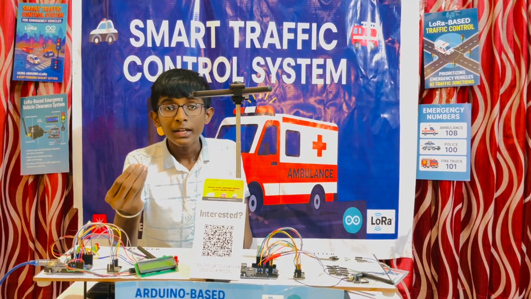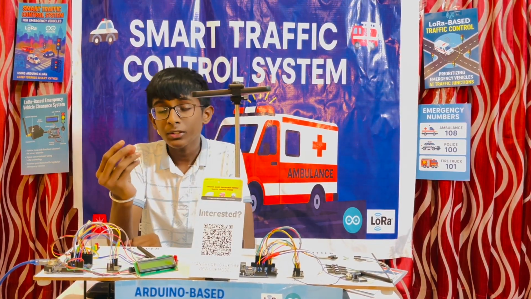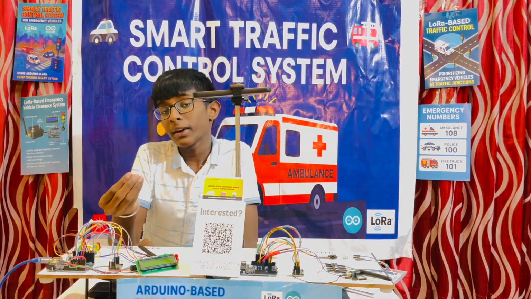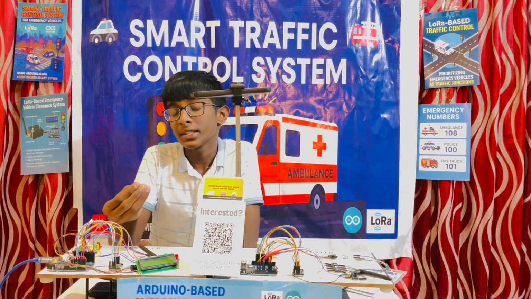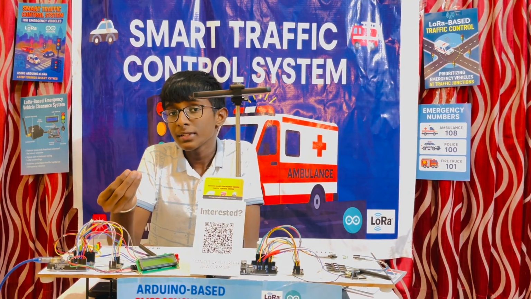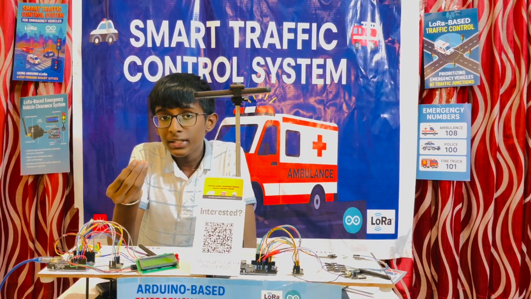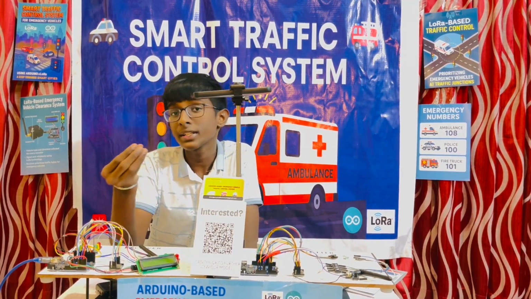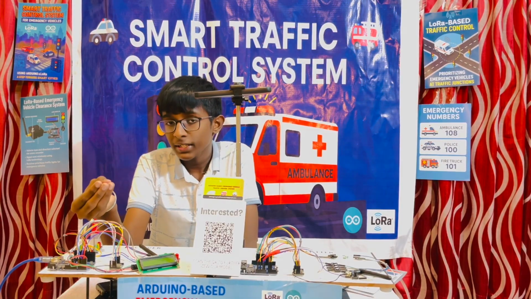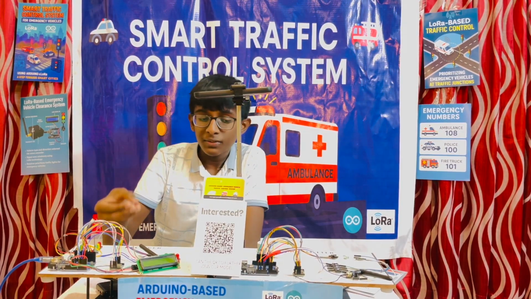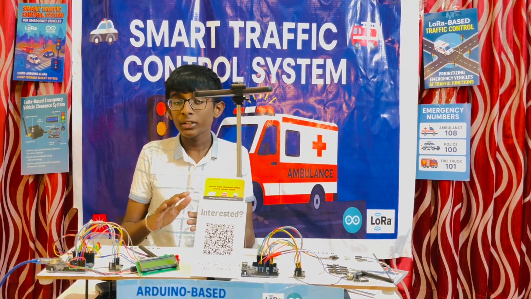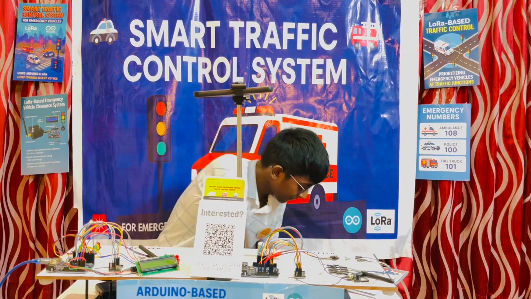Basically my model has two main subparts, that is the transmitter and receiver. I'll tell you what a transmitter and a receiver are. We know radios, right? The radios get the data from the satellite. So here the satellite is the transmitter and the radio is the receiver. The radio receives the data from the satellite. So here the receiver receives the data from the transmitter, and in basic I'll tell you what my model does.